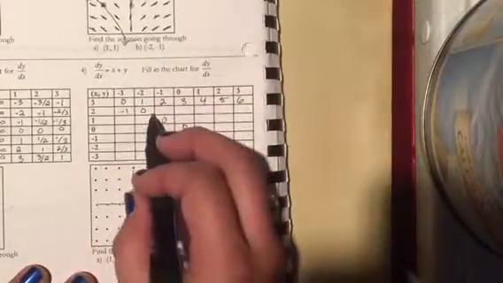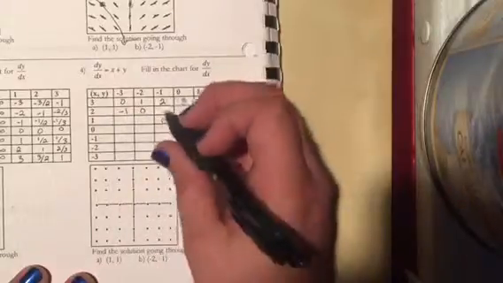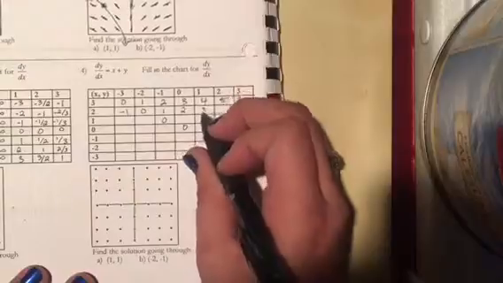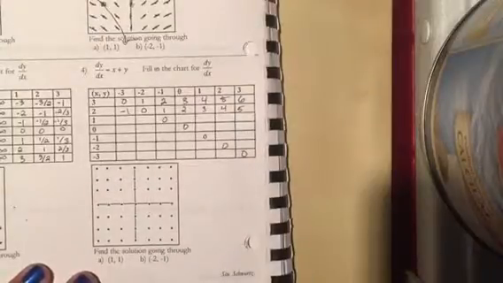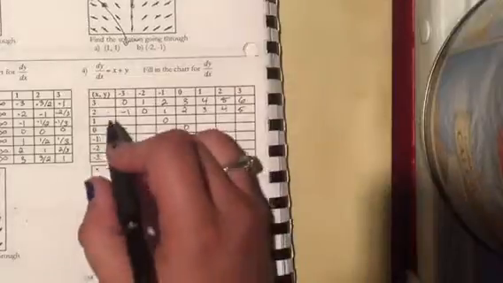2 plus -3 is -1. We've already got 0. 2 plus -1 is 1. 2 and 0 is 2. 2 and 1 is 3. 2 and 2 is 4. 2 and 3 is 5. Do you see what pattern's happening? Let's do one more row counting it out before we just go with the pattern, to make sure we're on the right track.